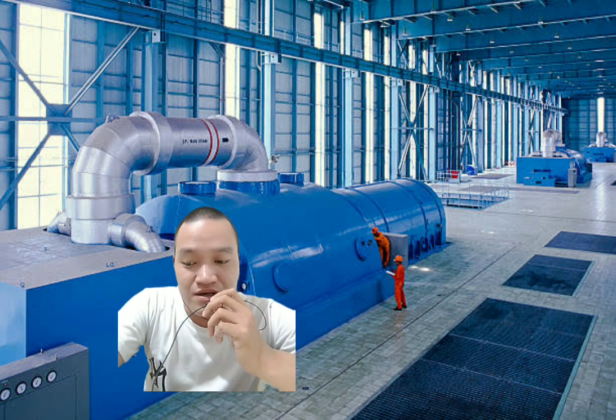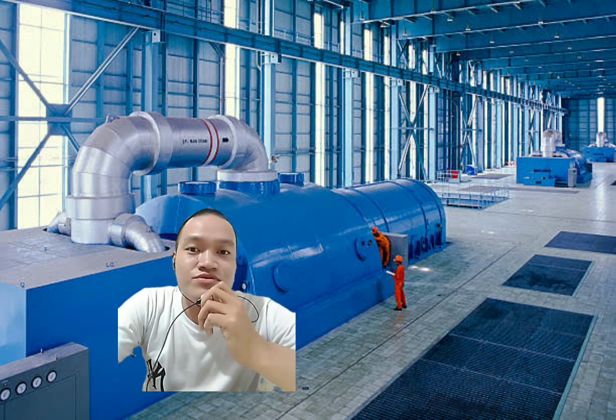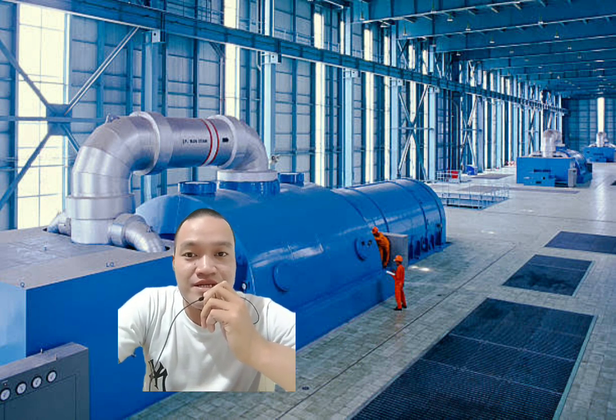Next are the operating procedures for maneuvering. Once warmed through, the turbine rotor must not remain stationary for more than a few minutes because the rotor could sag or distort, which leads to failure if not regularly rotated.